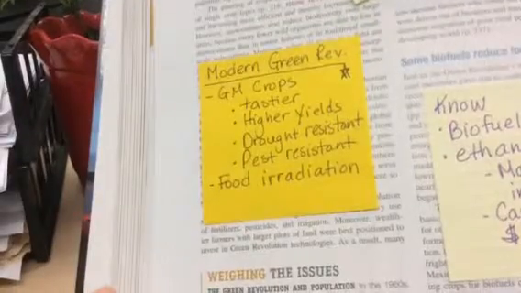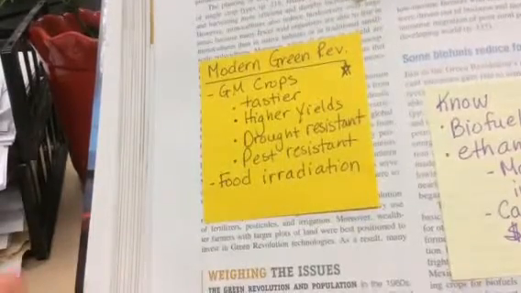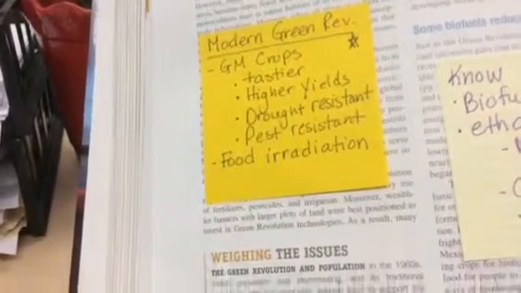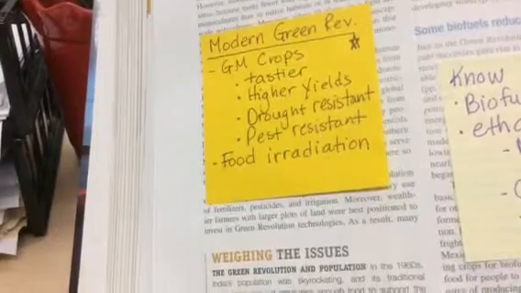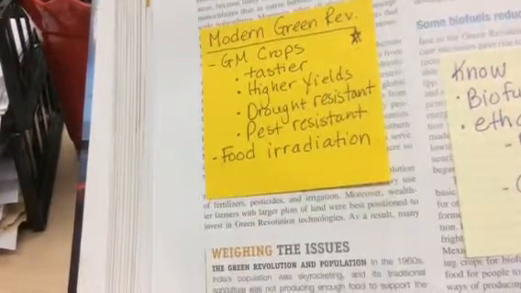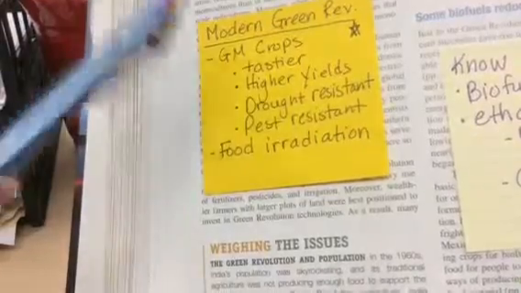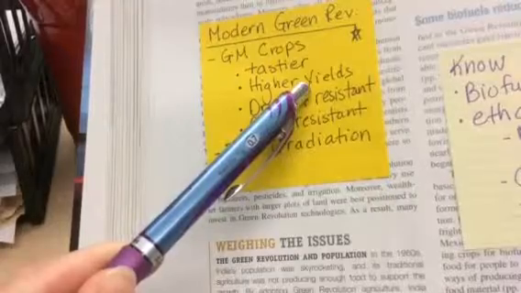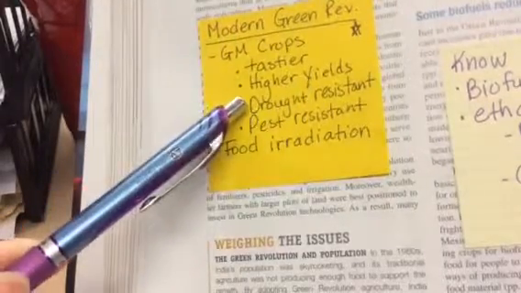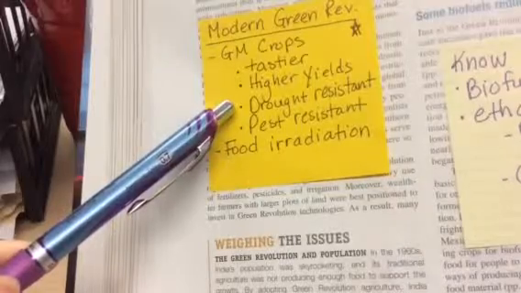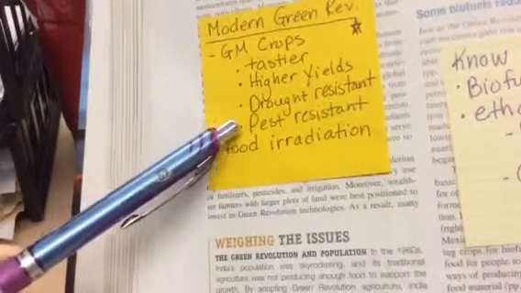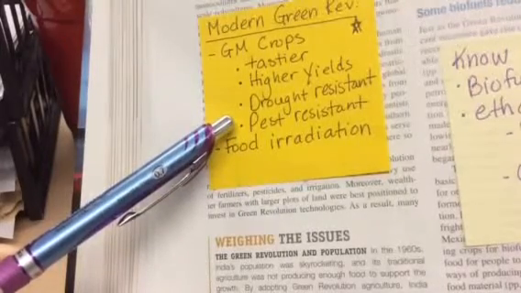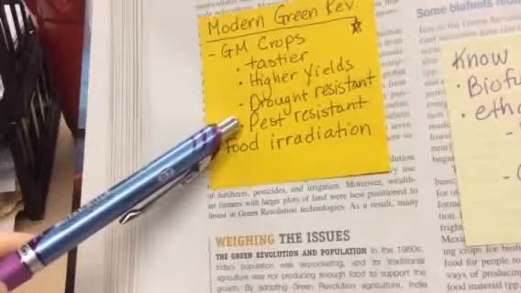We have a modern green revolution that's not in your book, but the modern one that you need to know about includes genetically modified crops. And why do they genetically modify crops? Well, some of them make tastier food. Not all of them, but some of them do. A lot of them give them higher yields. That means more grown per acre, so you make more money. Some they develop to be drought resistant, which is a good thing. Some they develop to be pest resistant, which means you don't have to spray as much pesticides or also herbicides to kill plants either.